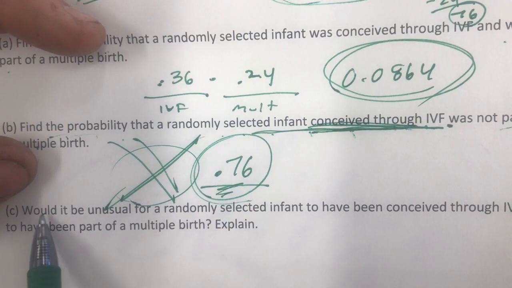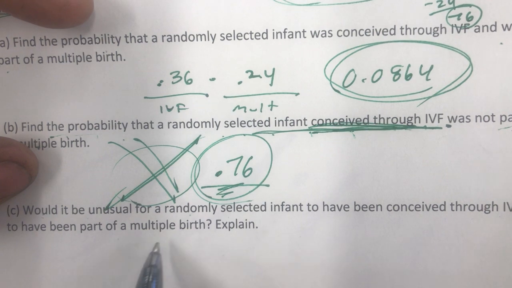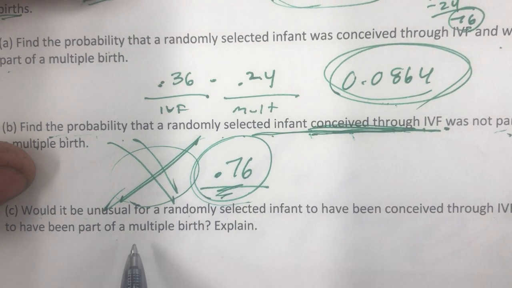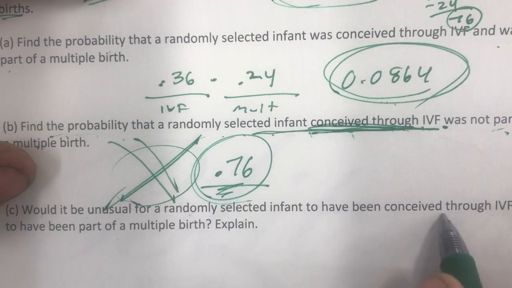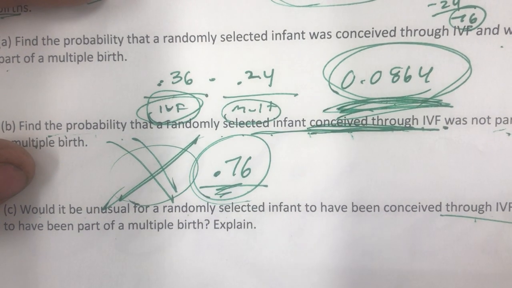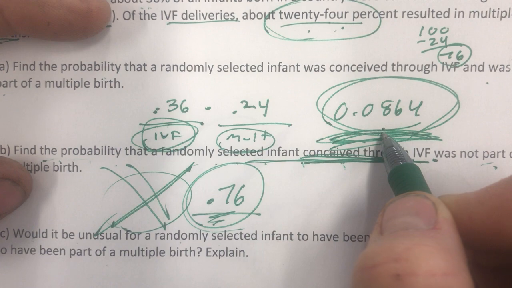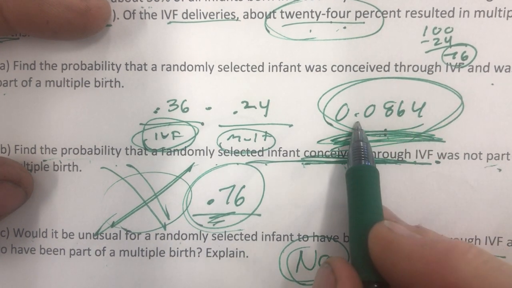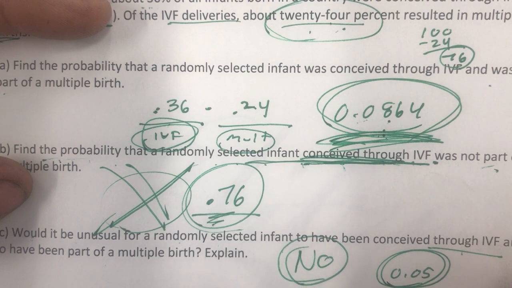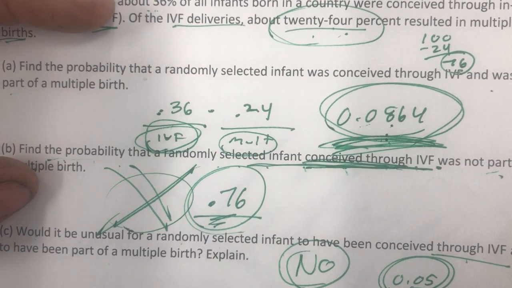Now, this last one here, would it be unusual for a randomly selected infant to have been conceived through IVF and to have been part of multiple birth? So we're asking this probability up here we just did. They did the IVF, and they were multiple birth, so that'd be this probability right here, and would that be unusual? Well, that's really not that close to 0, so I would say no. Because it's 0.08, which is not that unusual. Really, it's got to be 0.05 is kind of the cutoff to be unusual. If it's less than that, and that's not, so I would say it's not unusual.